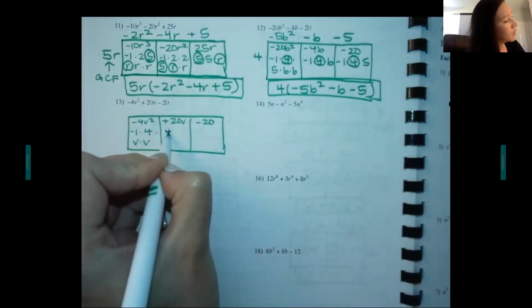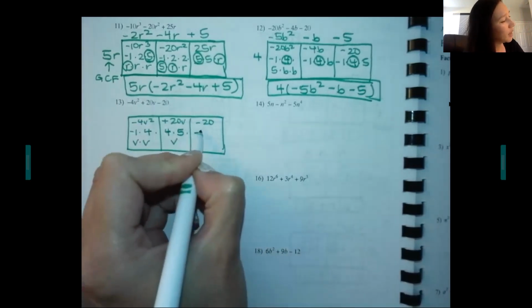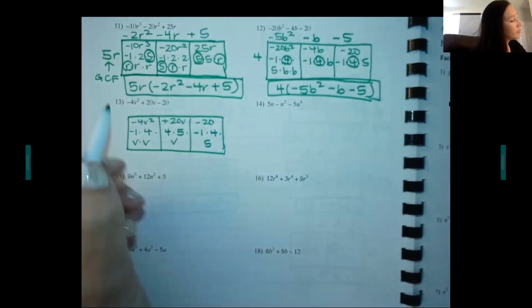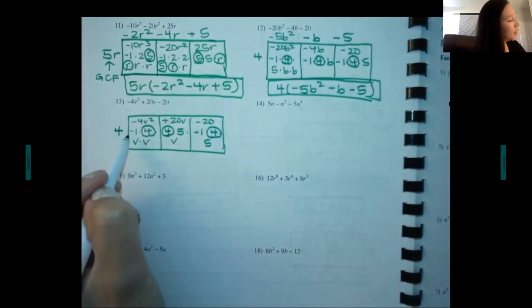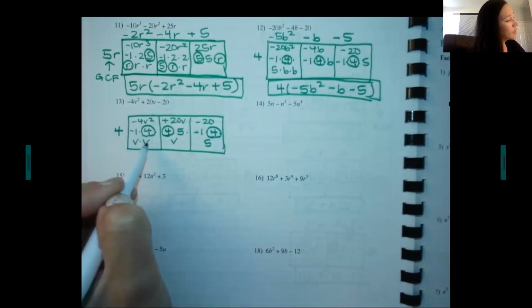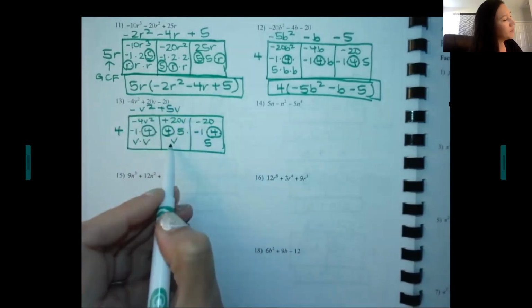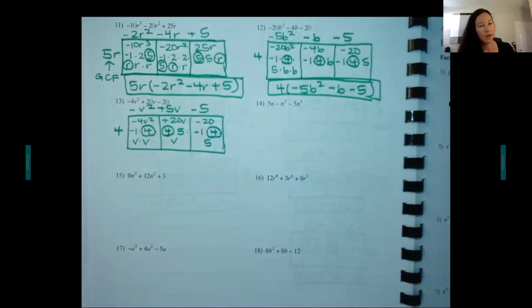And then I'm going to make sure to expand with 4. 4 times 5 times b, negative 1 times 4 times 5. And so they all have a 4. So that's my GCF, my greatest common factor. And then negative 1 times b is negative b squared. 5 times b is positive 5b. And then negative 1 times 5 is negative 5.